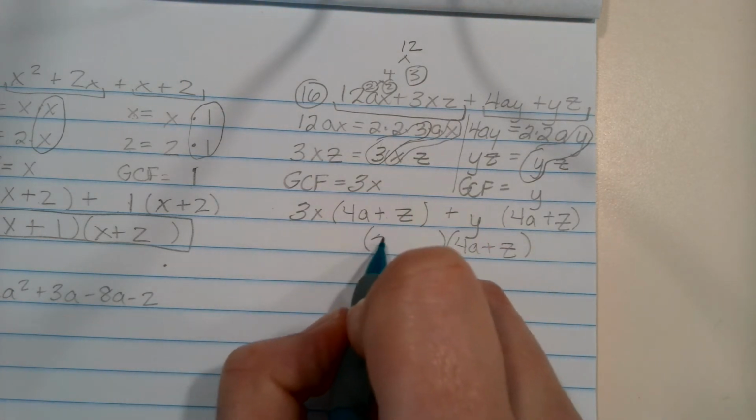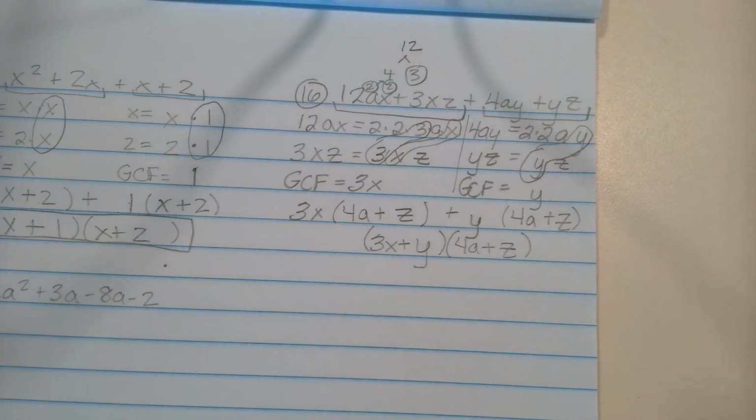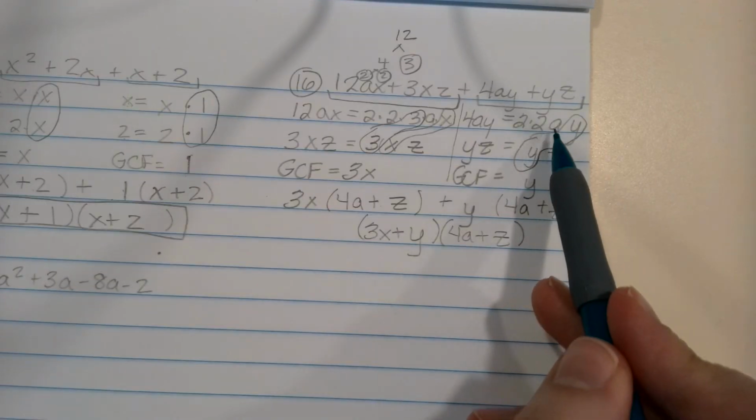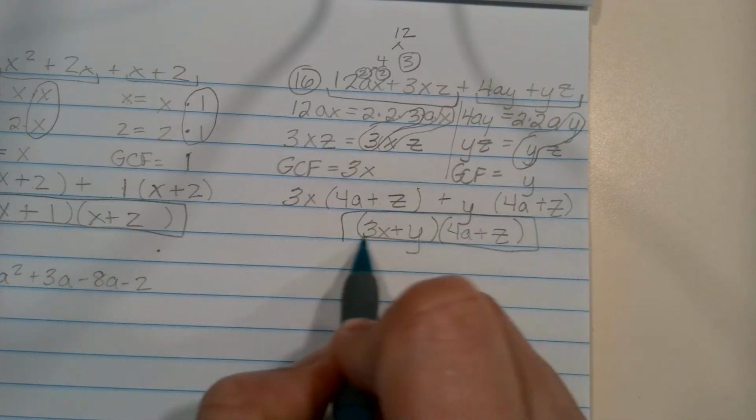So 3x is out front here, y is out front here, and we always use a plus. If you're going to end up with a minus, it's going to happen because they had a common factor of -1. So this is the final answer there.